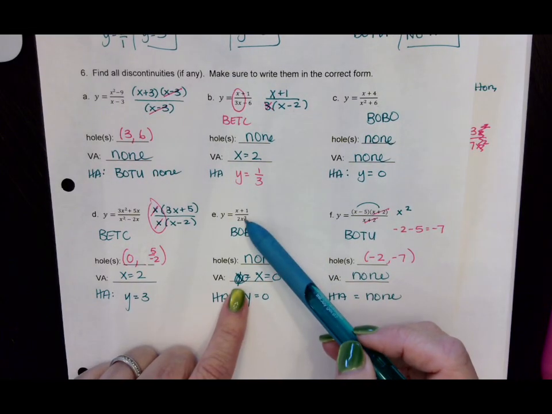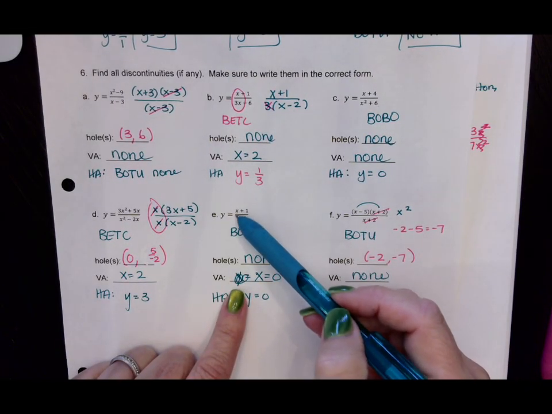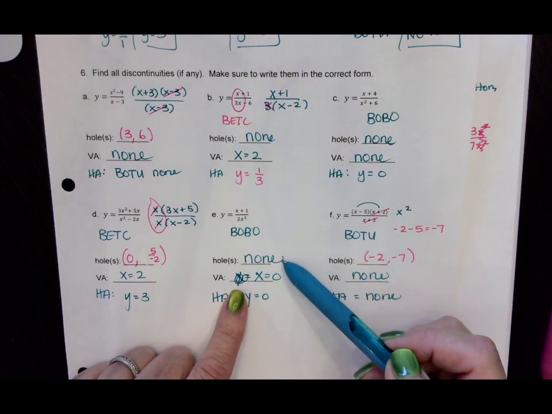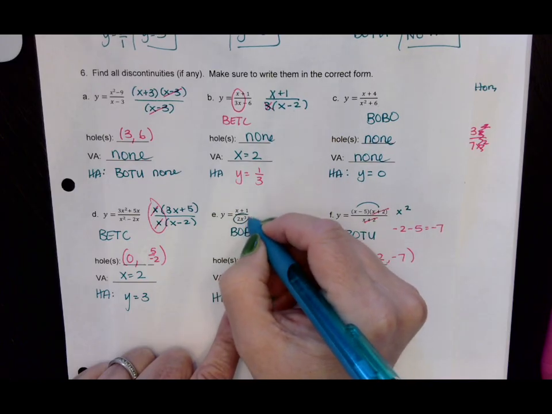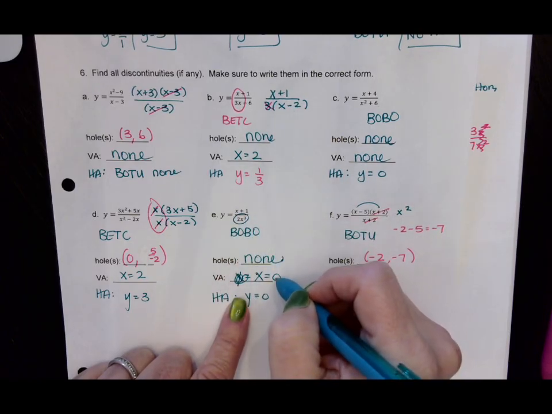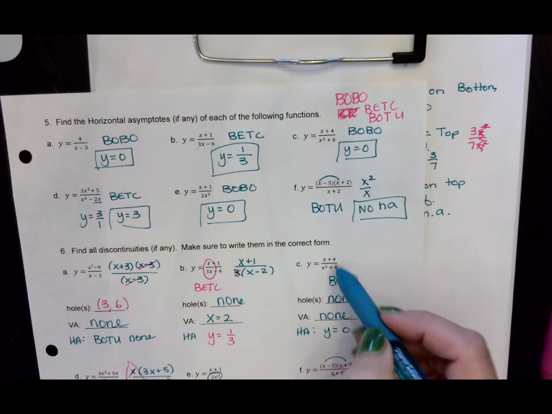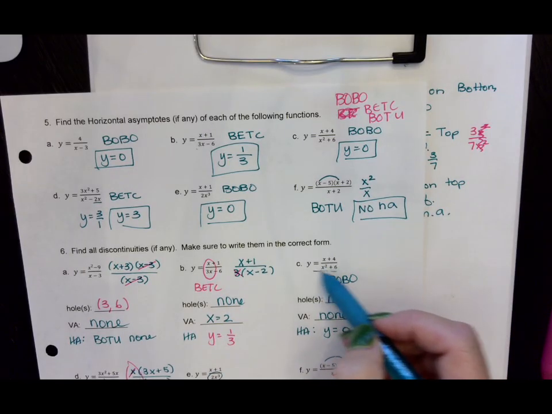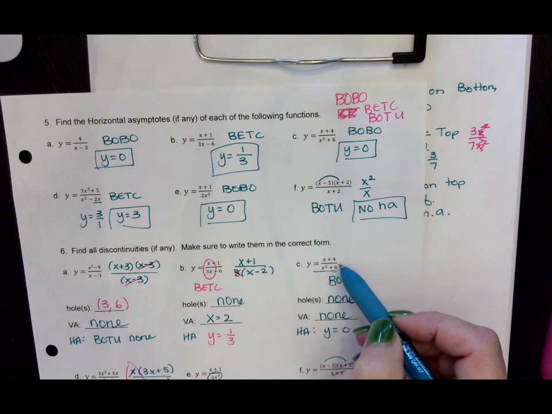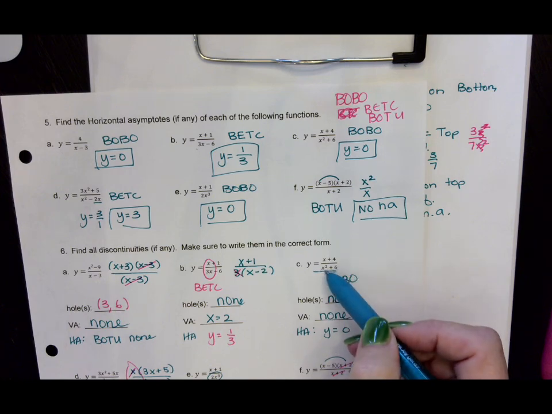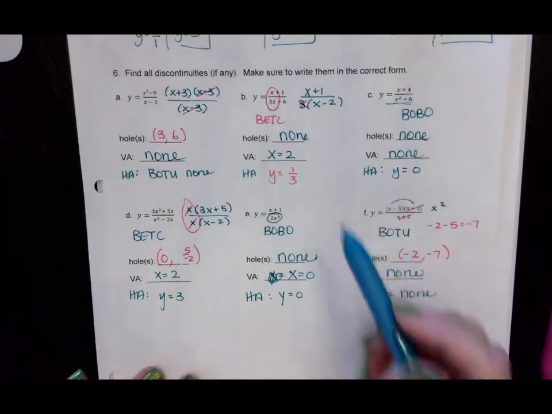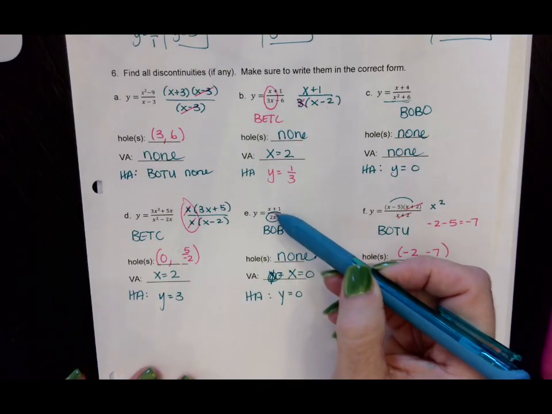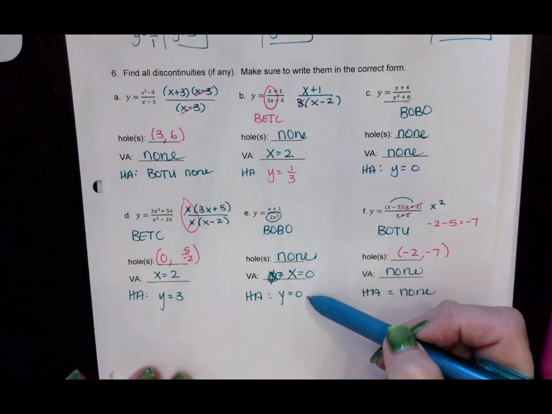Okay, this doesn't factor. I can't pull anything out. I cannot cancel these x's right here because I have this plus 1, so I have no holes. But remember, I do care where the denominator equals 0. And here the denominator equals 0 at 0, so I have a VA at 0. It's different than this one because it doesn't matter what number I put in, I can never make the denominator equal 0 here because I always have this plus 6. If I put in a negative number and square it, it's positive. If I put in 0, it's still 6. So that's why I don't have a VA here. And then with this one, it's bigger on bottom. X cubed is bigger than x, so it's a Bobo, so y equals 0.